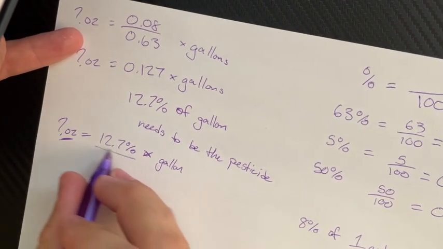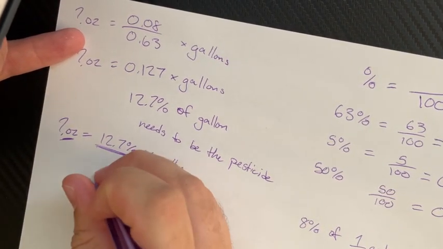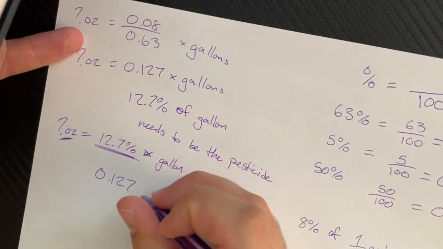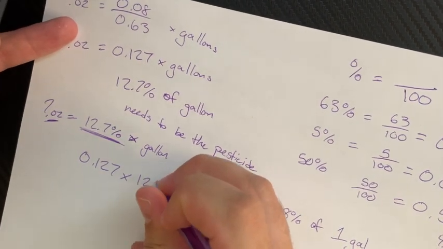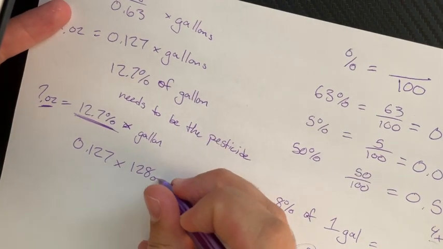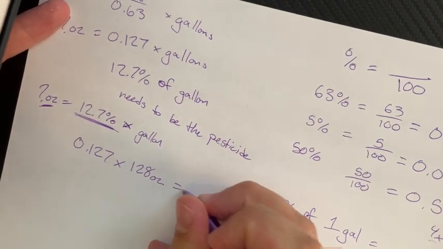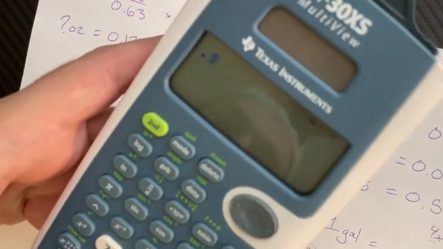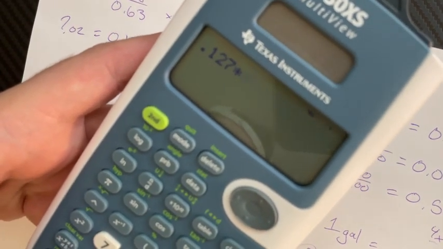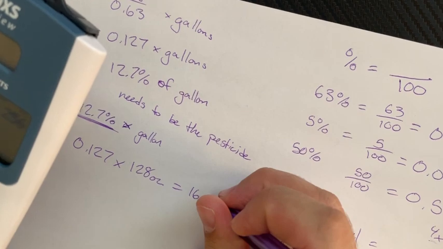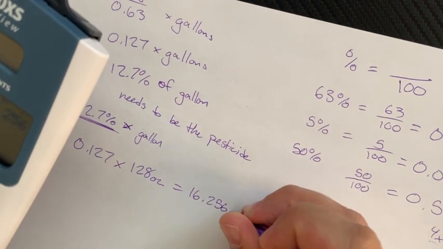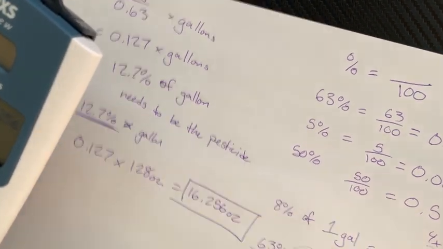So when you're calculating, don't ever change this to a percent, just leave it at 0.127 times however many ounces there are in a gallon, which they give to you as 128 ounces. So let's do 0.127 times 128, which is 16.256 ounces. That's the answer.